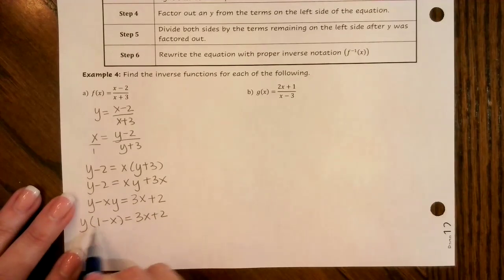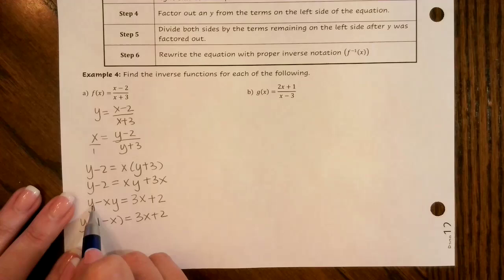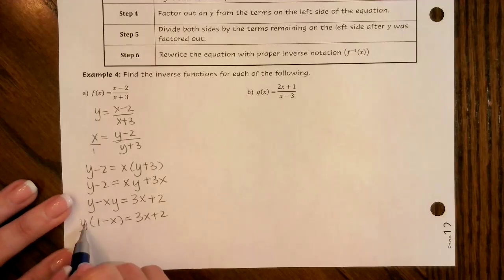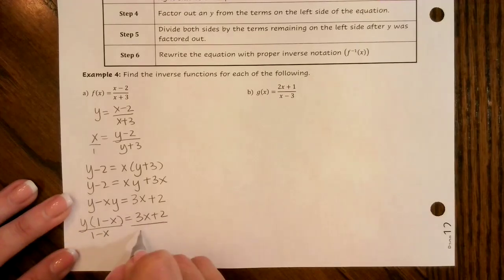And when we factor, we're undoing the distribution. y times 1 would be this, and y times negative x would give me this here. And the reason why I factored is because now these two are being multiplied, so I can actually bring this to the other side by dividing.